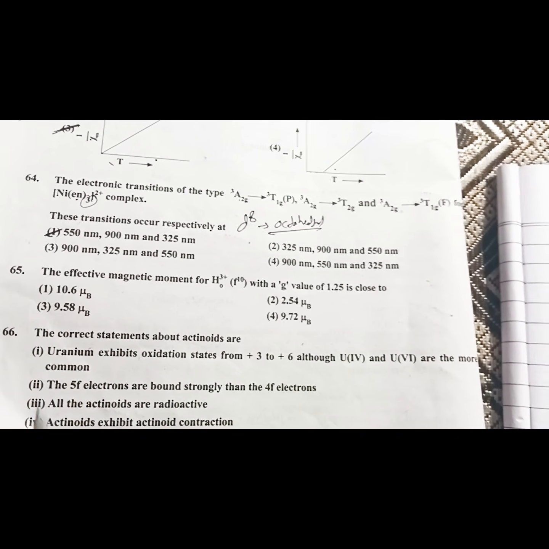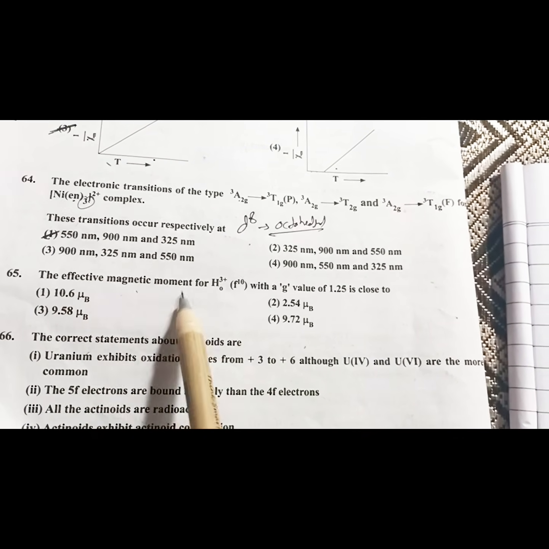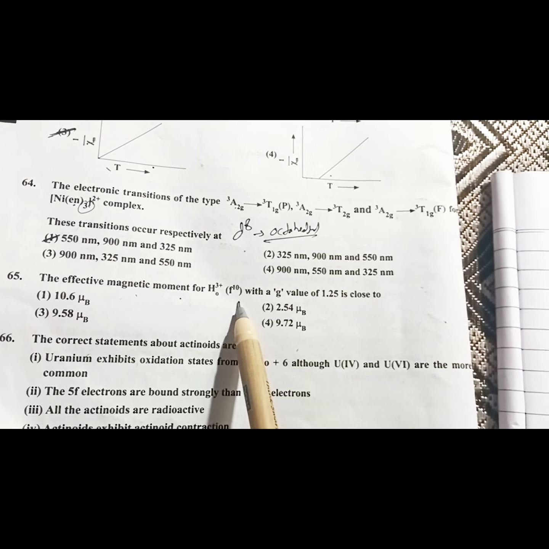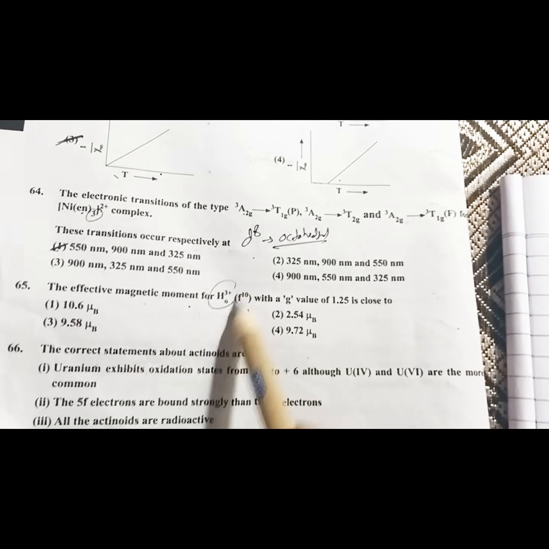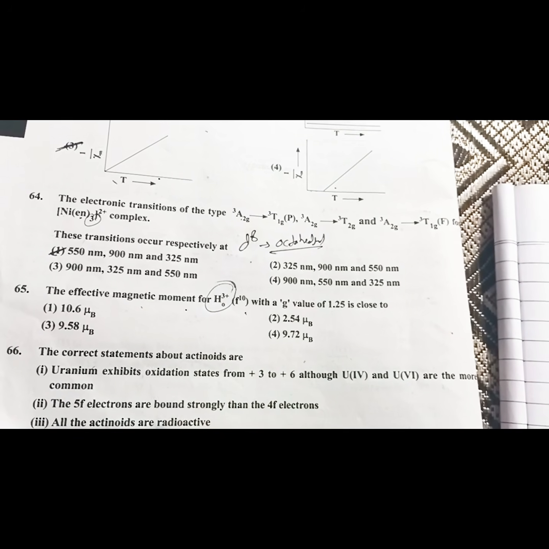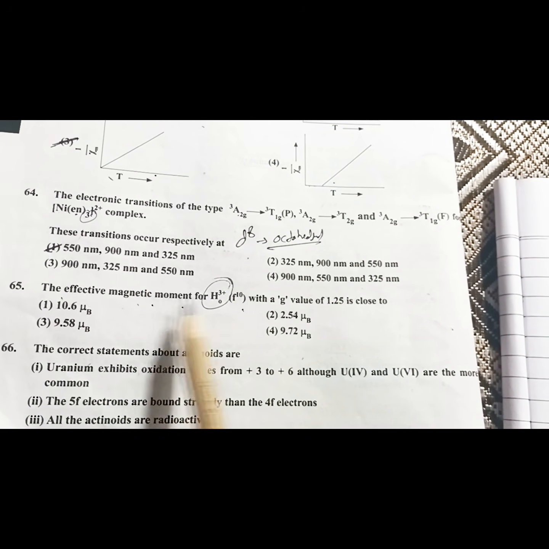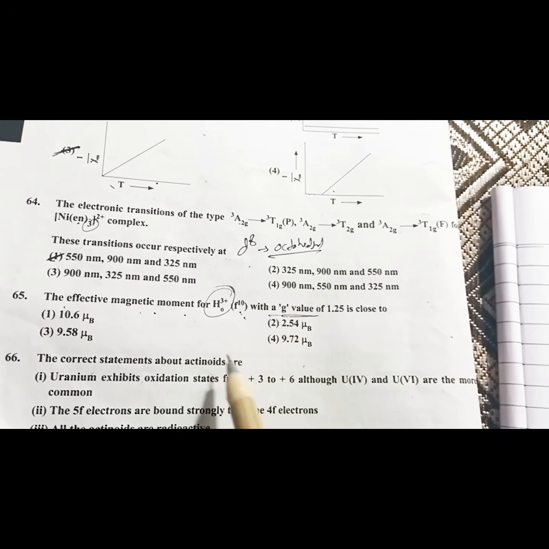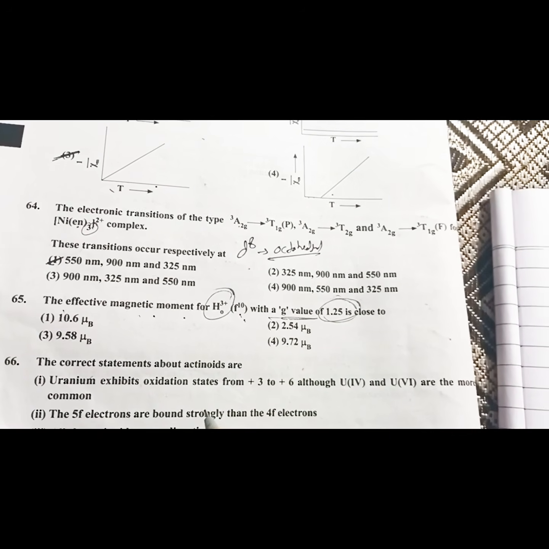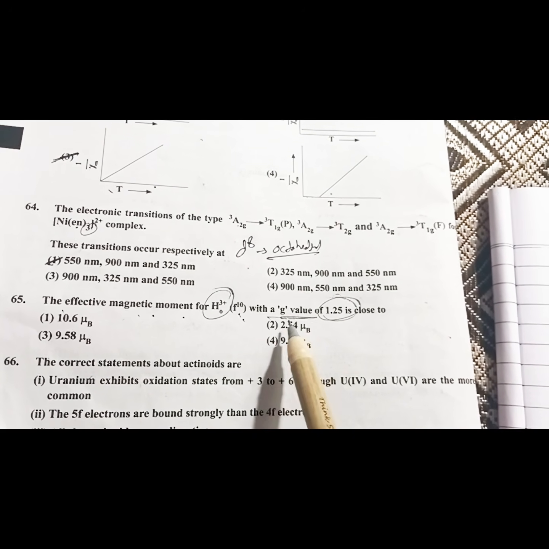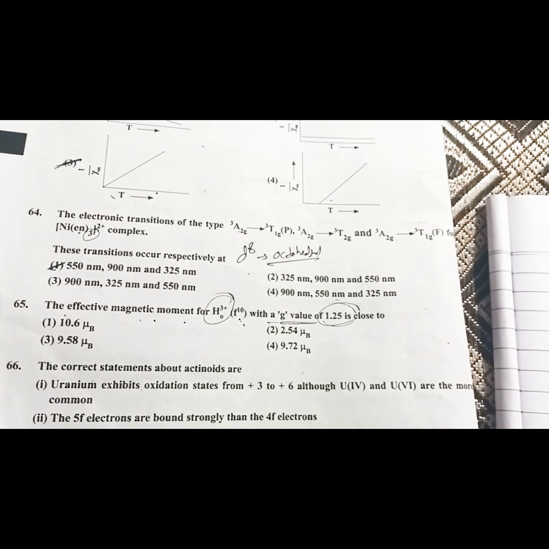For question 65, the effective magnetic moment for the holmium ion.